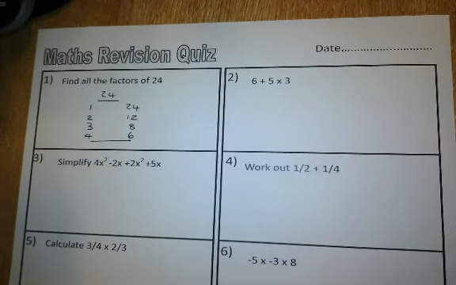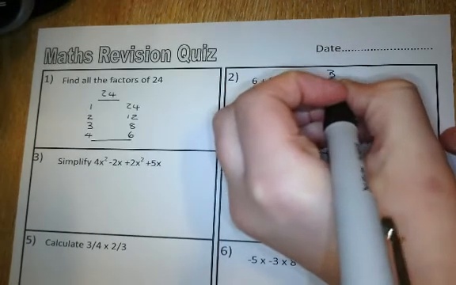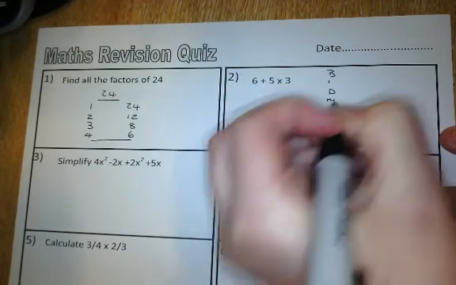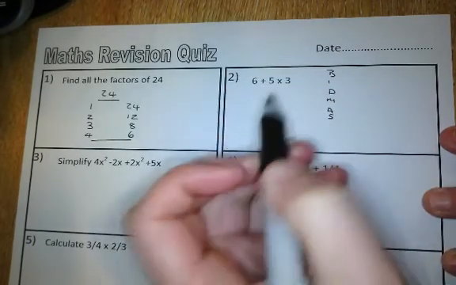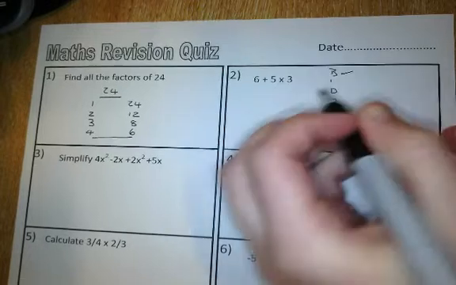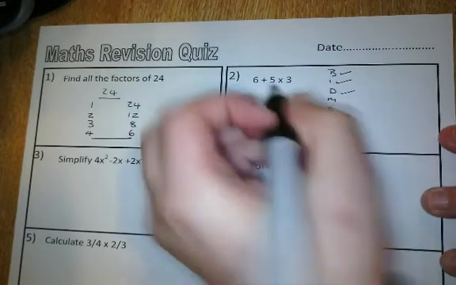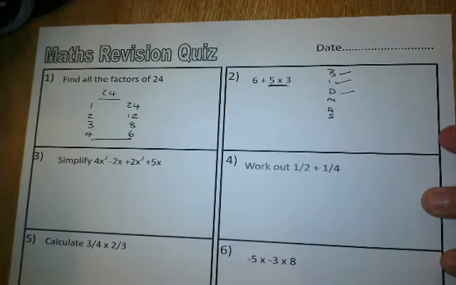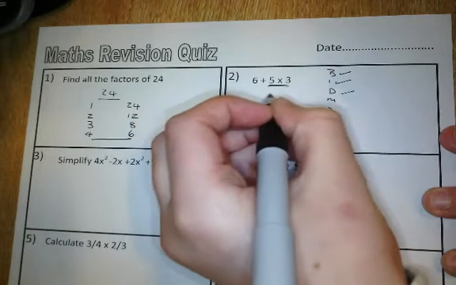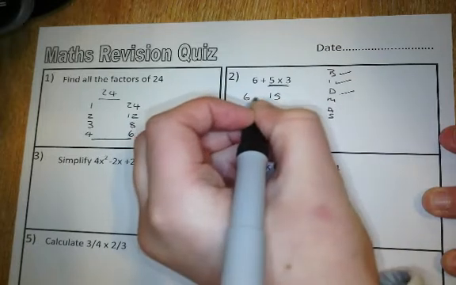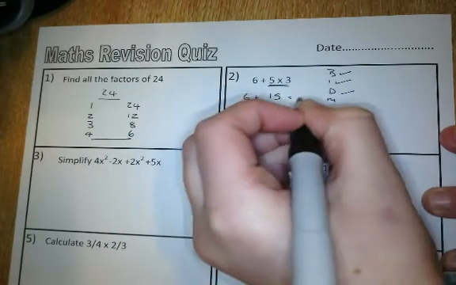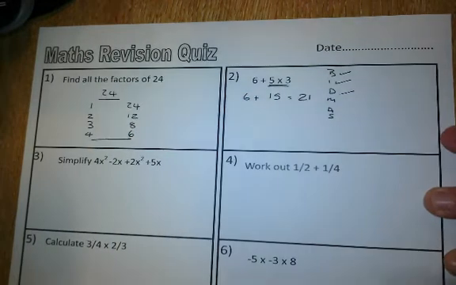For the next one, we've got 6 plus 5 times 3. We're going to be using BIDMAS. Write it down the side if you need to. We don't have any brackets. We don't have any indices. We don't have any division. We do have a multiplication, which is here, which is 5 times 3. So we'll do 5 times 3, which is 15. 6 plus 15 gives us 21.